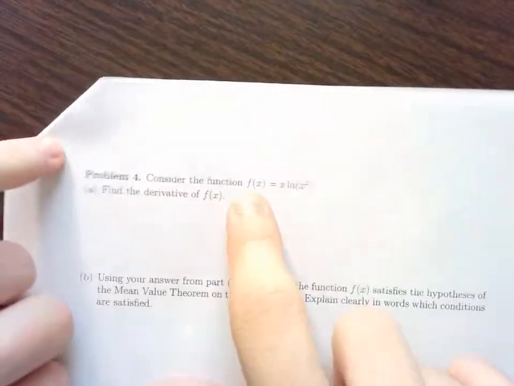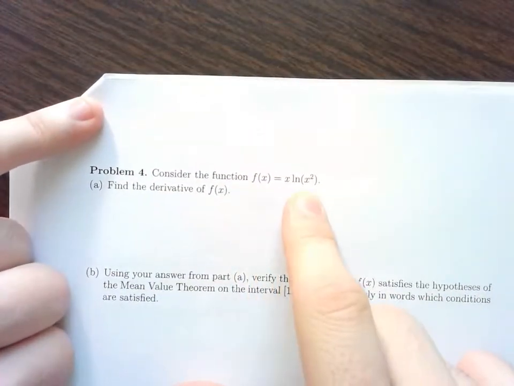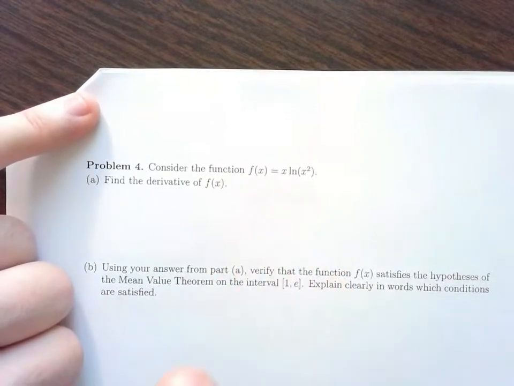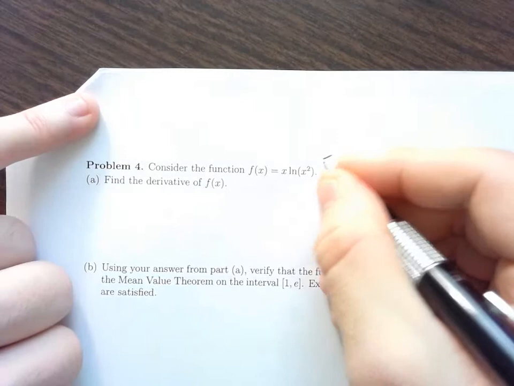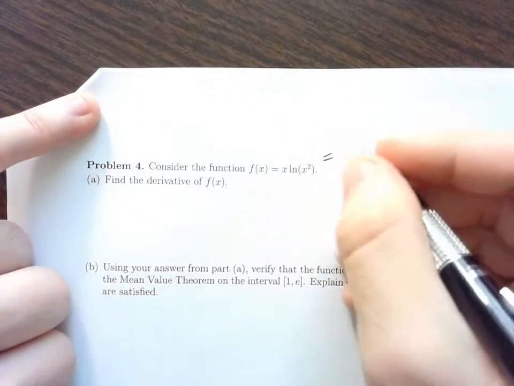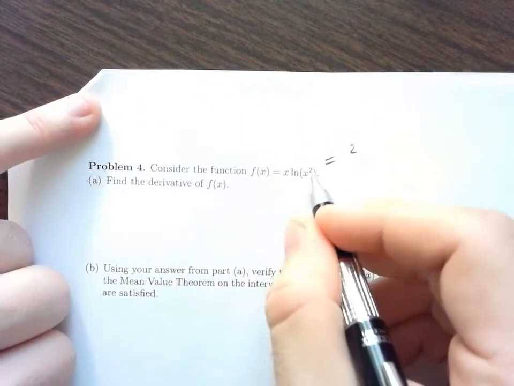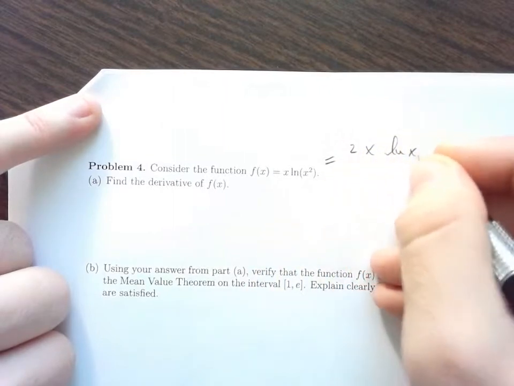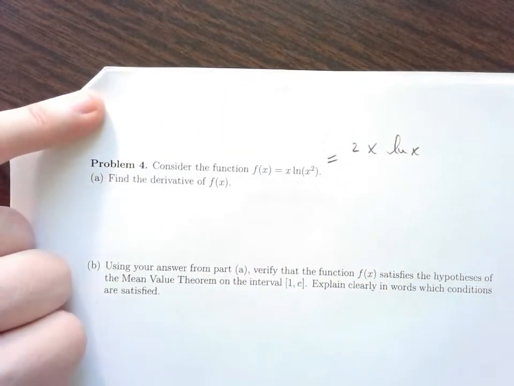We have a function, f of x is x ln x squared, and we're asked to find the derivative. Before I even do that, let me rewrite this a little bit so that it's easier to work with. I'll bring the exponent in front of the log. So this is 2x ln x, just because it makes my chain rule a little bit easier down the road.